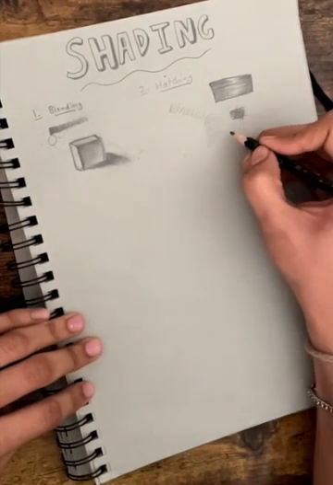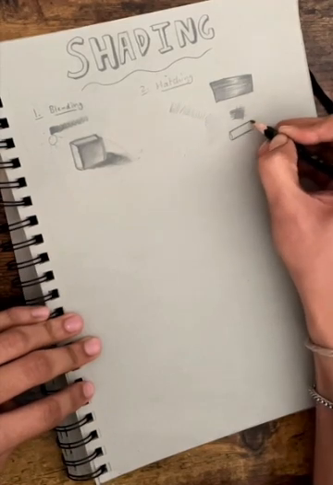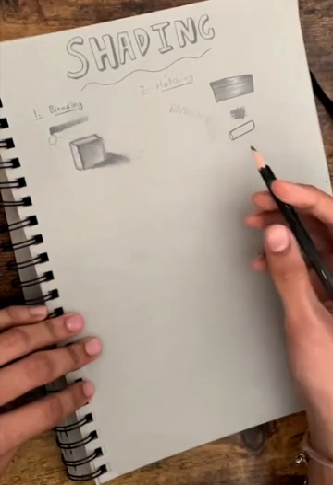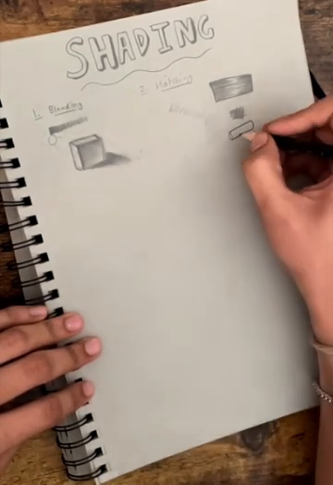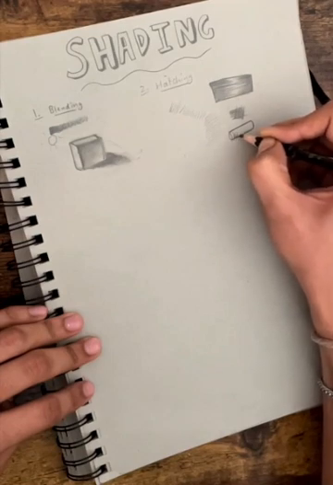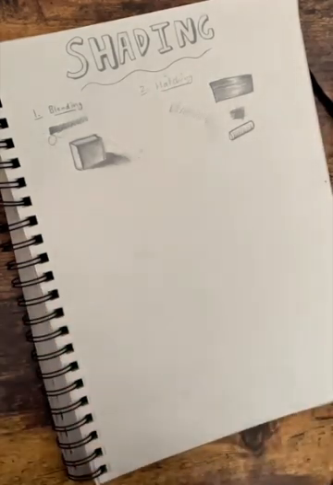And the third type of hatching is called contour hatching. So essentially, you hatch in the contour of the object. So if my object here is a cylinder and it's curved, I'll hatch along the curve. It's a little bit more difficult because you've got to curve your hatch while still keeping it pointy. But that's what it looks like.